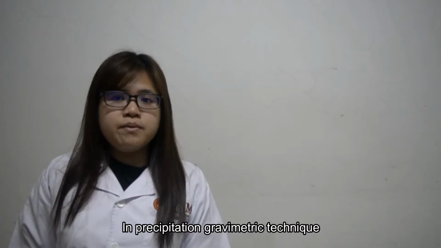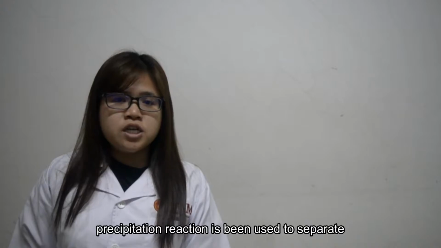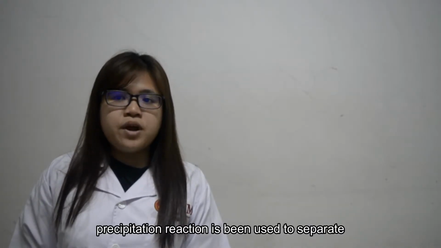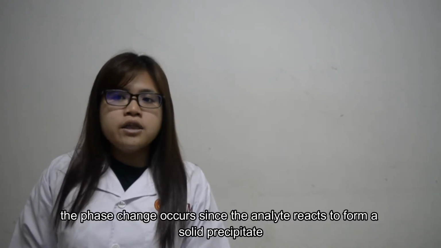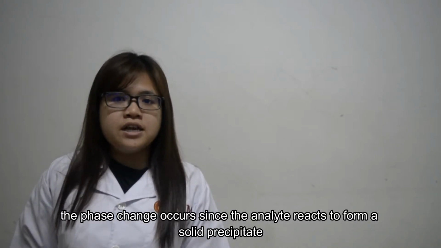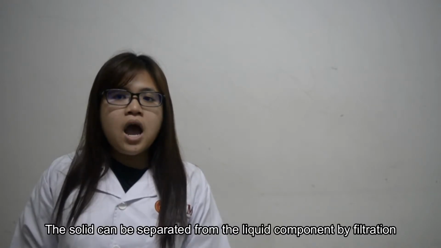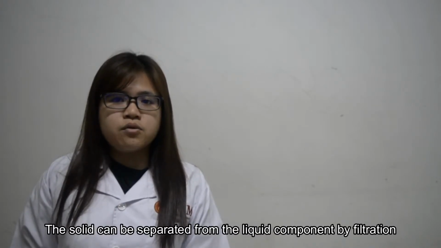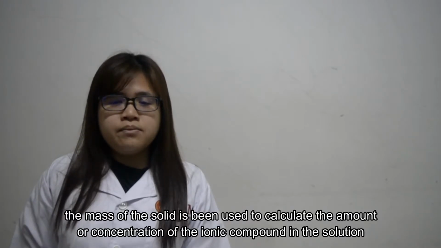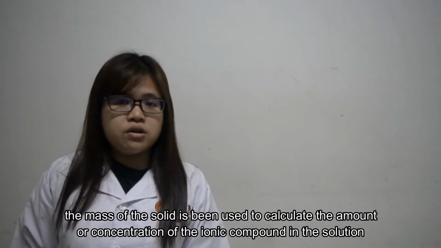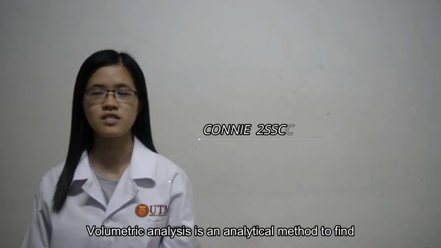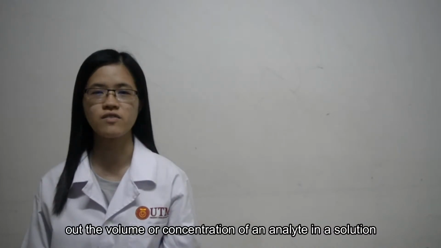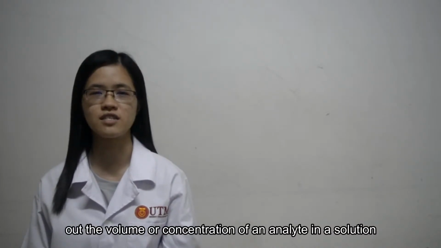In the precipitation gravimetry technique, a precipitation reaction is used to separate one or more parts of a solution by incorporating it into a solid. The phase change occurs since the analyte reacts to form a solid precipitate. The solid can be separated from the liquid component by filtration. The mass of the solid is used to calculate the amount or concentration of the ionic compound in the solution.